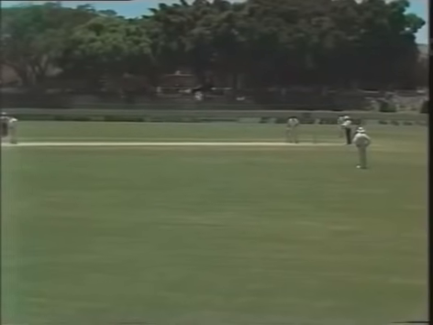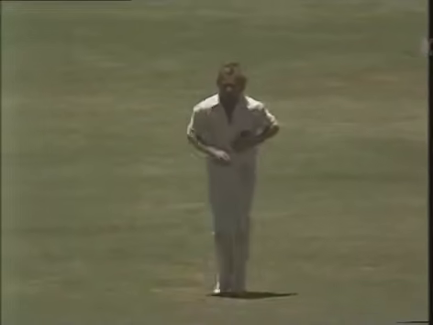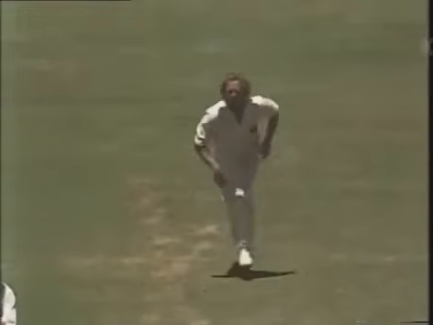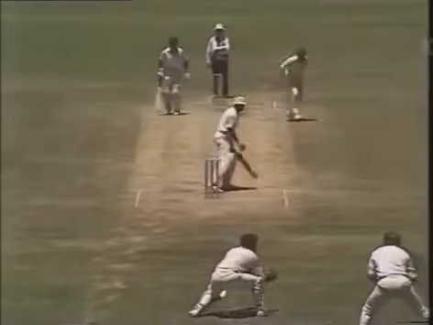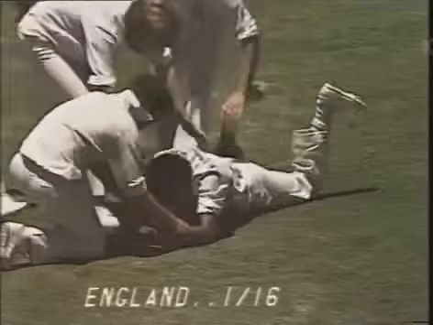At the far end, we're going to see Hogg. So Hogg will bowl to Gooch. Gooch is on 2. And a chance, and caught. Magnificent catch by Yardley, left-handed. Absolutely magnificent catch.